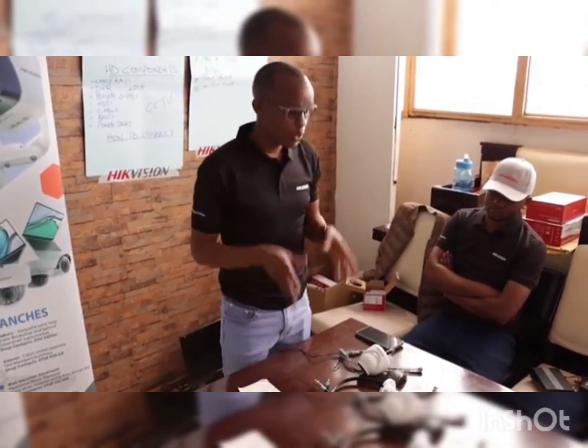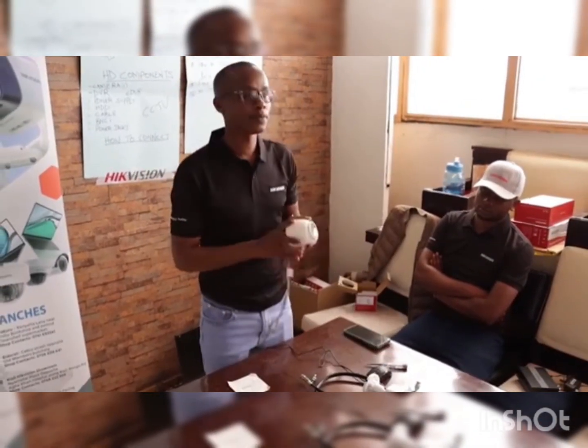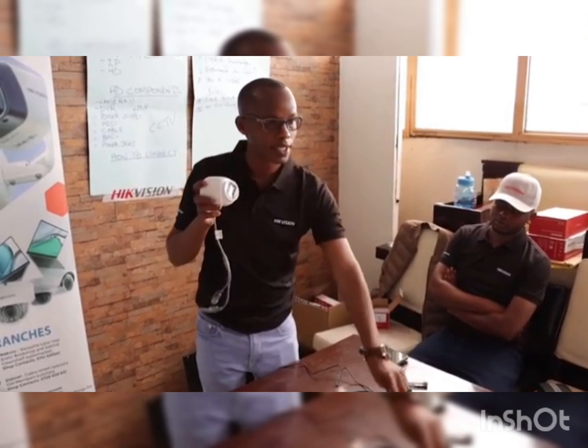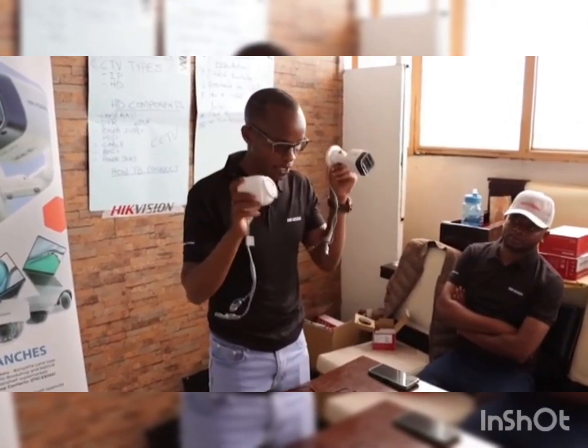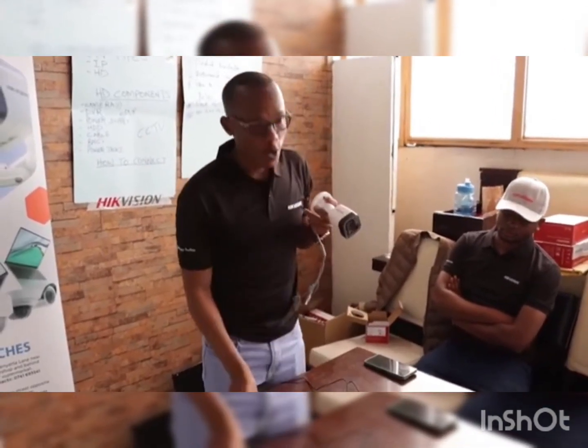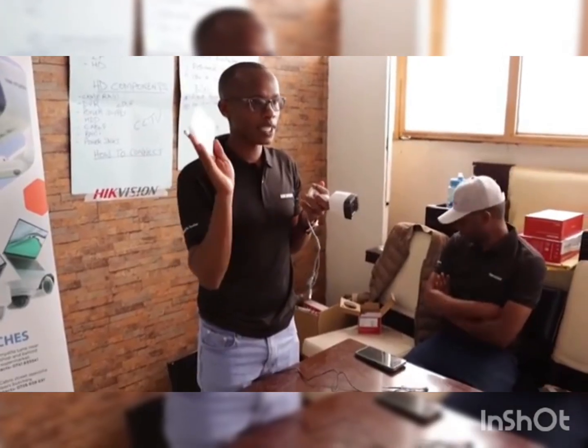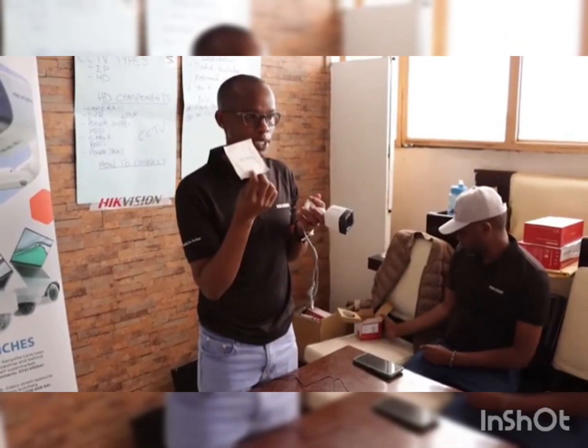How to install CCTV. When you go to install it, we already said there's a camera for inside and a camera for outside. Each camera, when you open the box, has something like this. This is called a drill template.